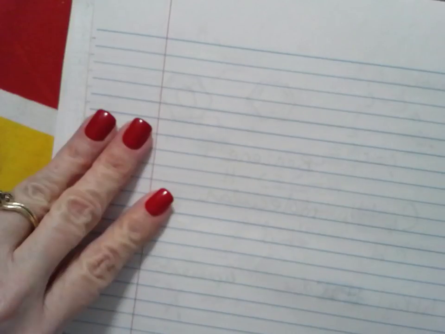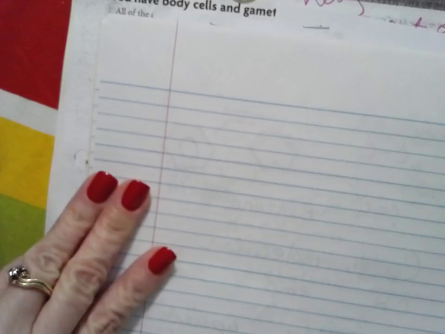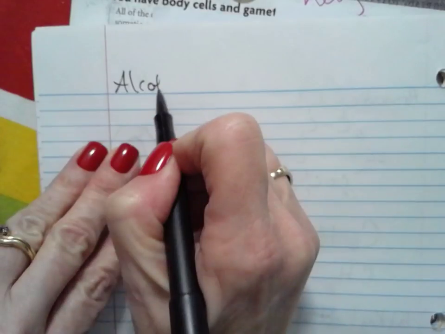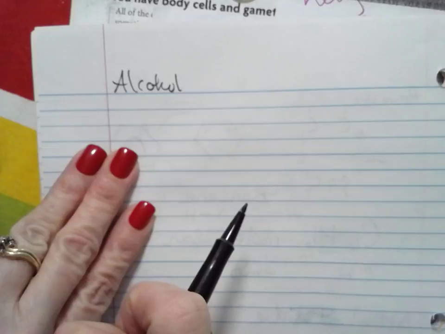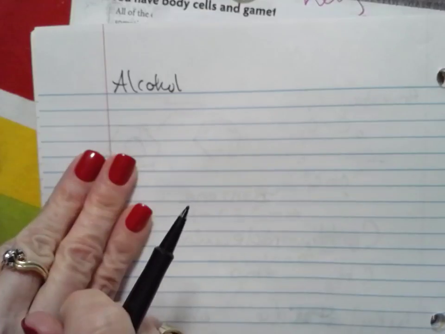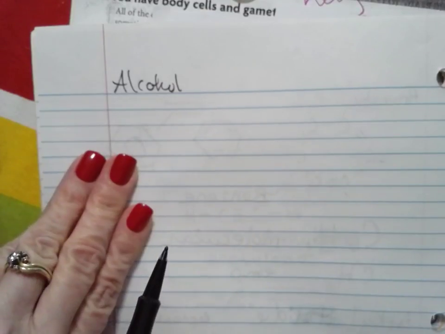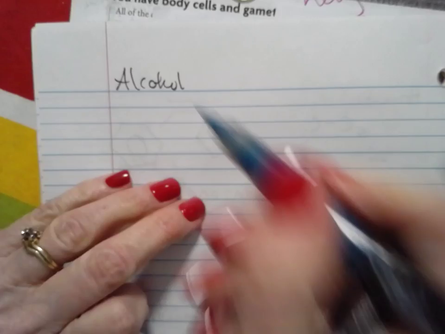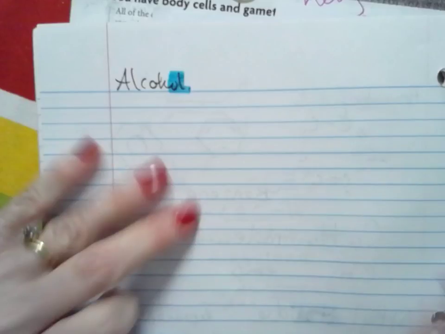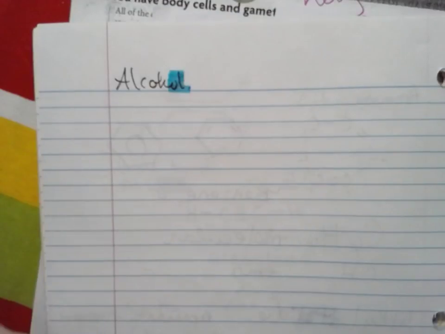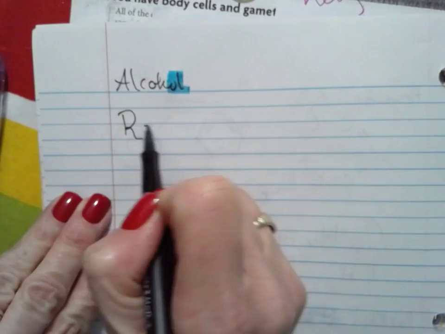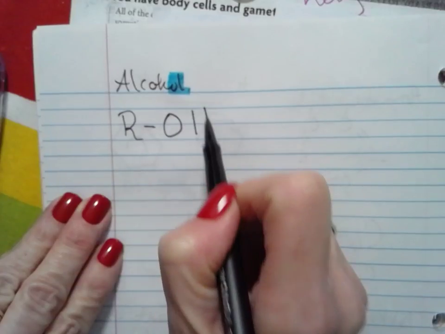Let's take a look at an alcohol functional group. Alcohols are very, very common. We use them all the time. And they're going to end with that suffix OL. So if you see OL at the end of something, you know that there's an alcohol functional group. Now, an alcohol functional group is going to be OH.